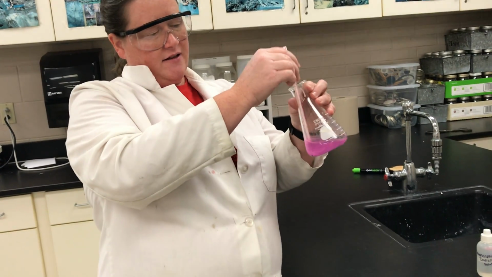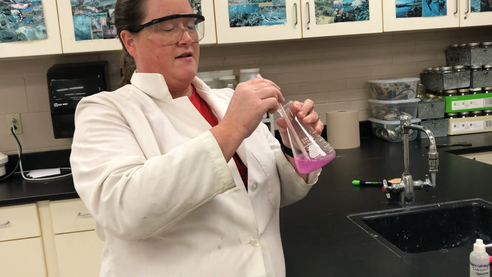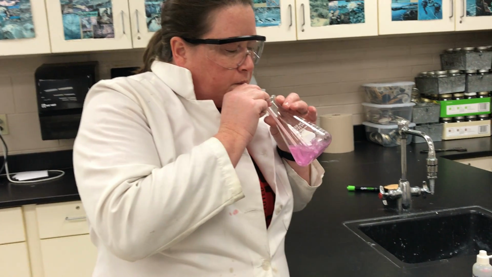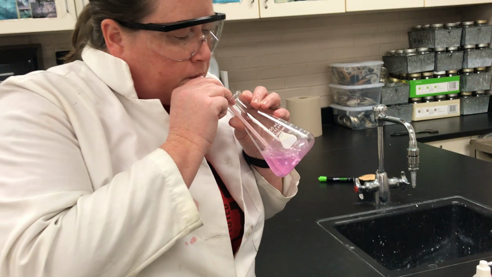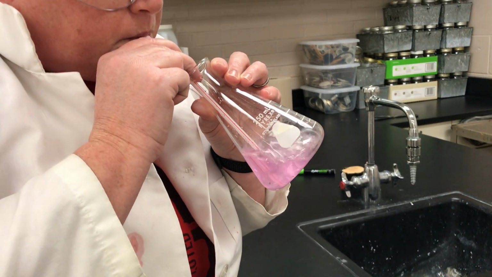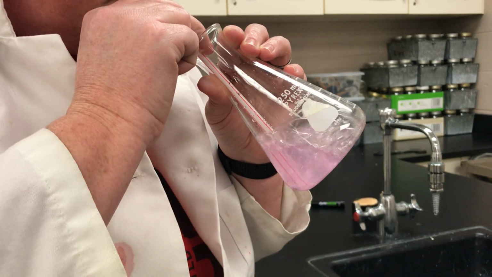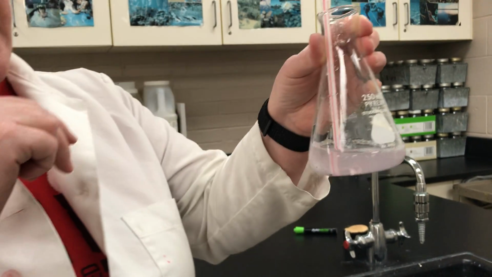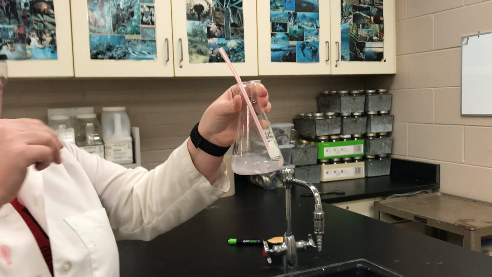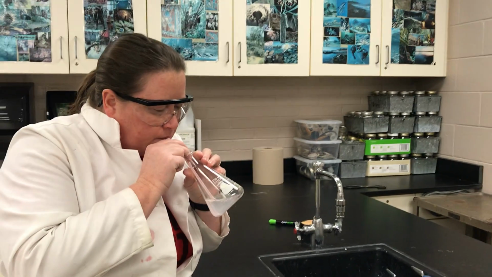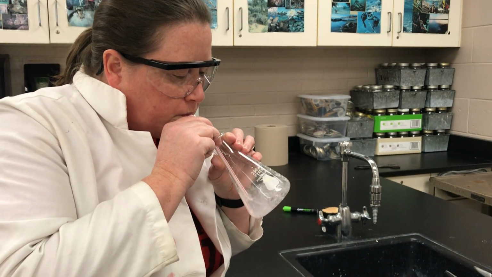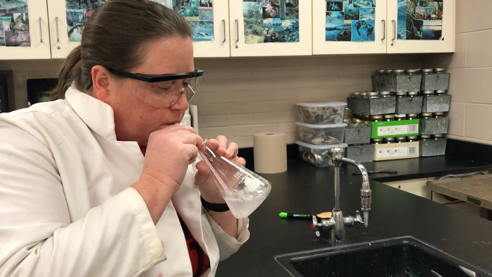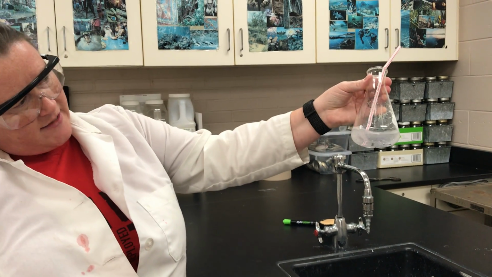It looks like it's getting a little bit lighter. I'll take it. And it's still showing a hint of pink. But now it has become clear.